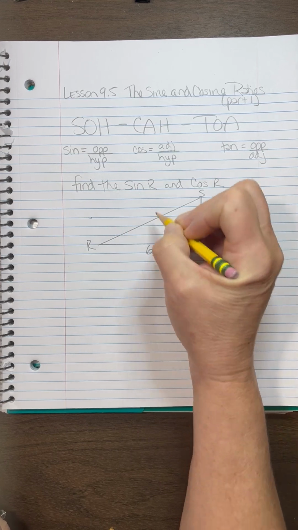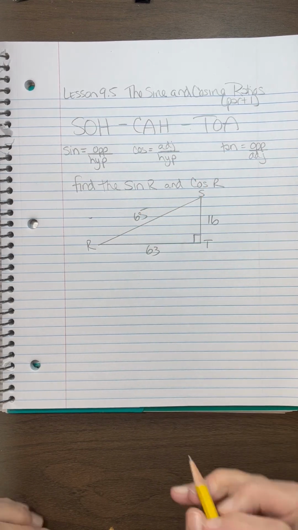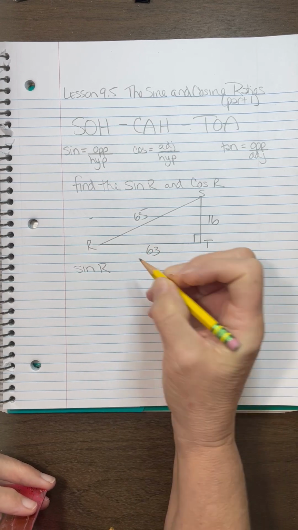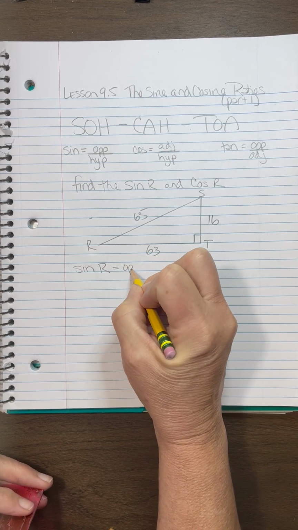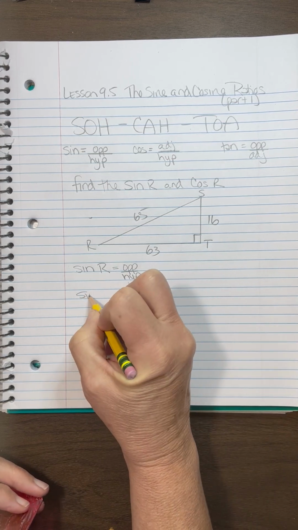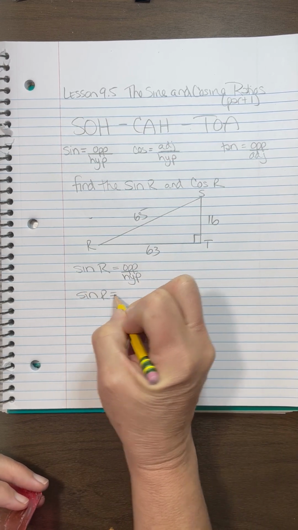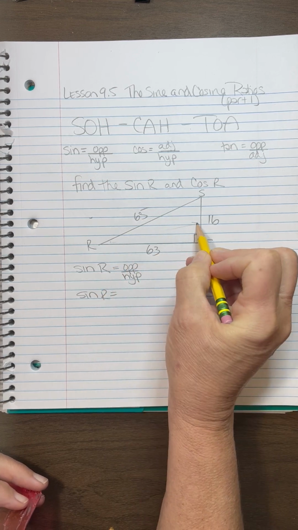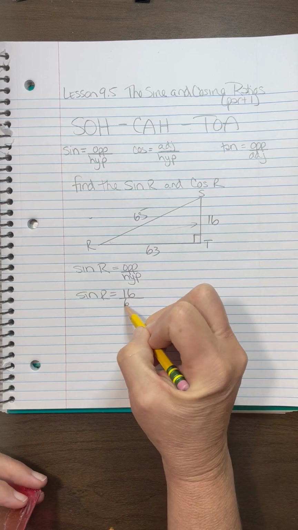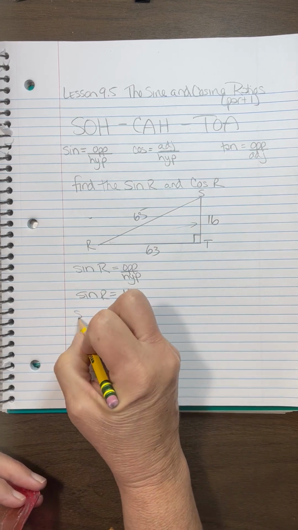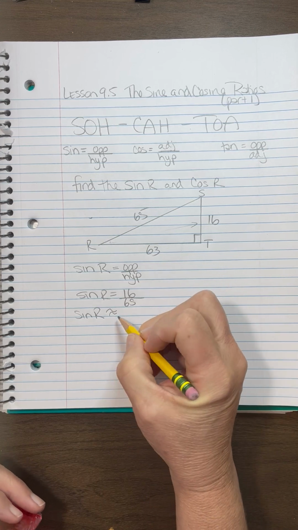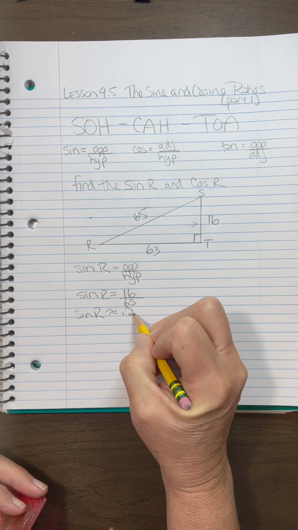16, 63, 65. All right, so if we want the sine of angle R, sine is opposite over hypotenuse, right? So the sine of angle R, here's your angle, opposite side is 16, hypotenuse of the right triangle is 65, so the sine of R is approximately 0.246.